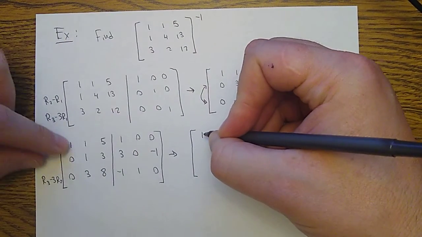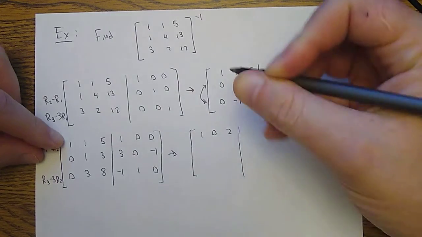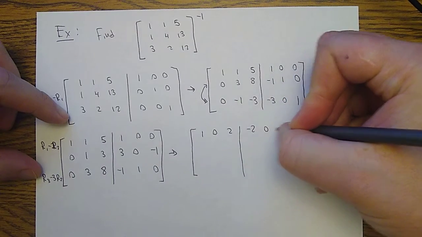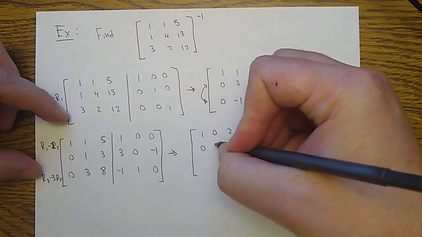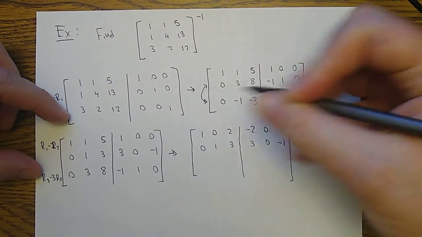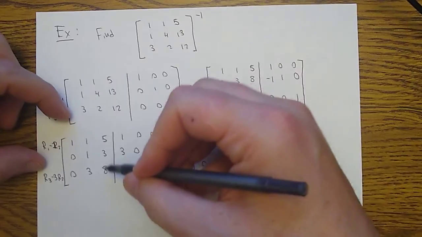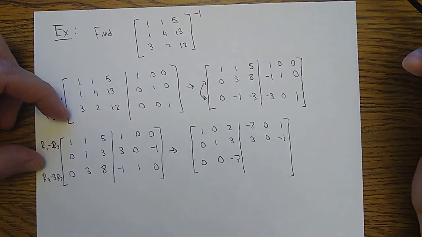So this is 1, 0, 2, negative 2, 0, 1. This is not changing. This is 0, 0, negative 7.